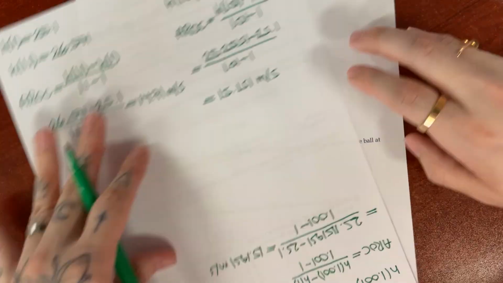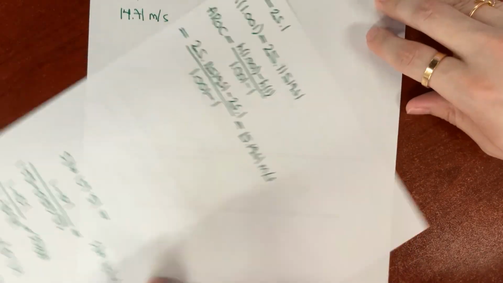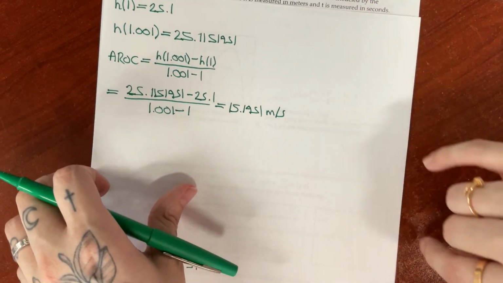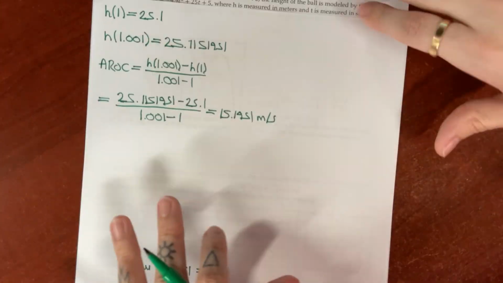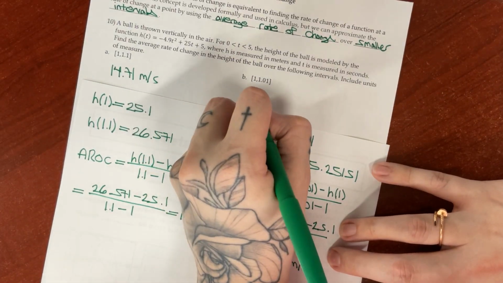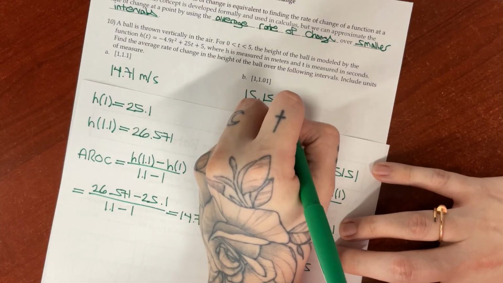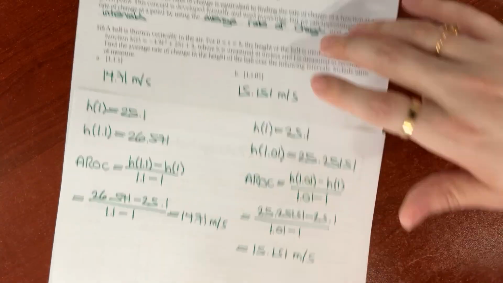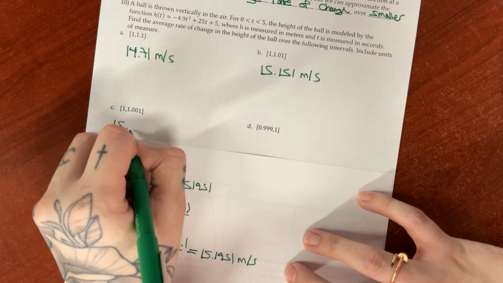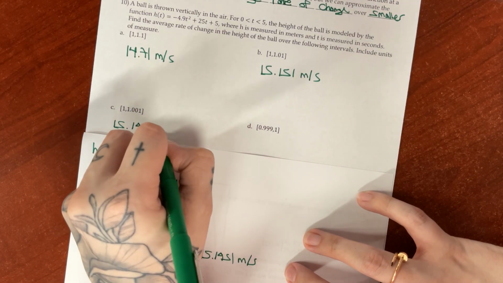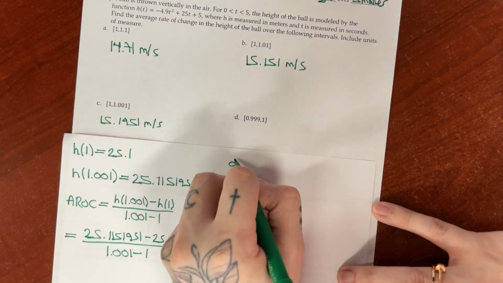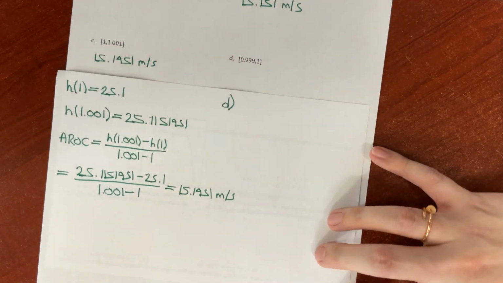So if you look at the previous value that we did, we got 15.151. Now we're getting 15.1951. So we're starting to kind of level off. We're starting to get a consistent value. Whoops, I didn't write my values over here. Okay, so for B, it was 15.151 meters per second. For part C over here, 15.1951 meters per second. All right, and now let's look at part D. I don't know why I wrote part D and I didn't write A, B, or C on the others.